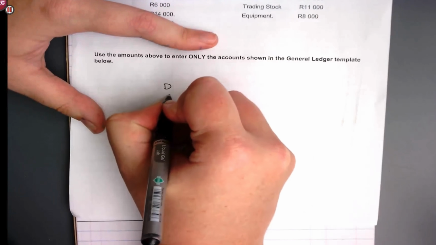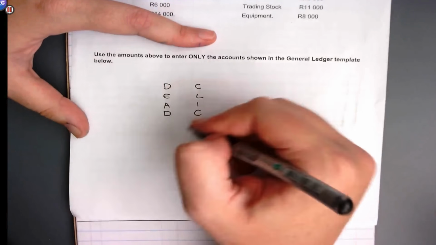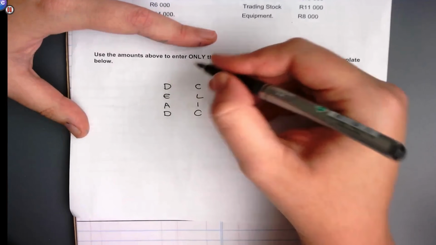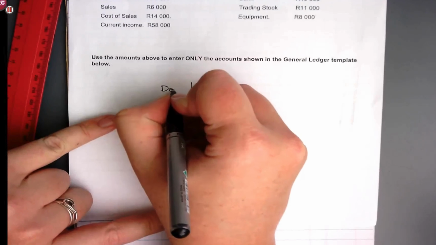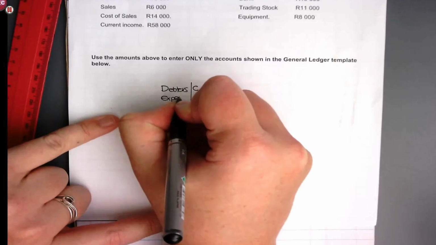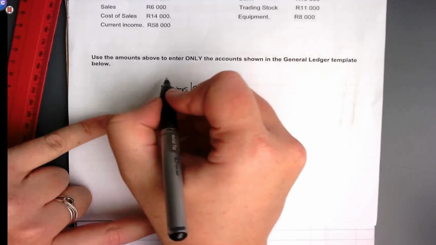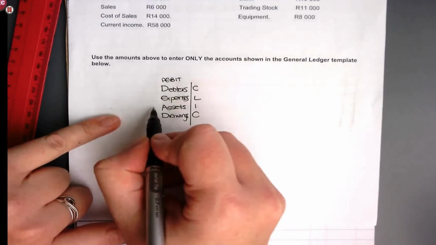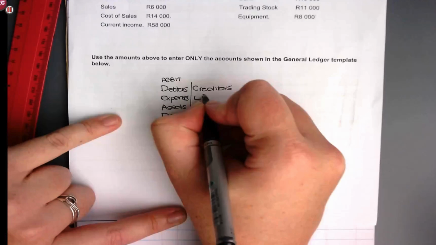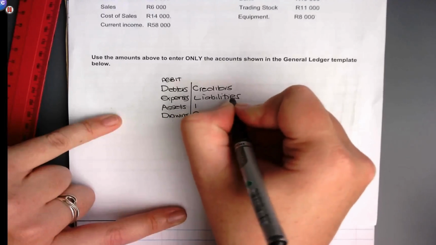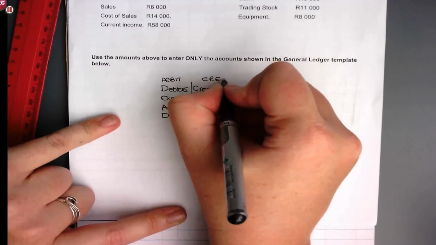A very useful trick that I learned is something called dead click. So you need to be able to understand this before being able to do your general ledger. Okay, and it's pretty simple. The 4 accounts, debtors, expenses, assets, and drawings all increase on the debit side. So your assets go up on the debit side, your expenses go up on the debit side, and so on and so forth. Then you get creditors, liabilities, income, and capital. They all increase on the credit side.